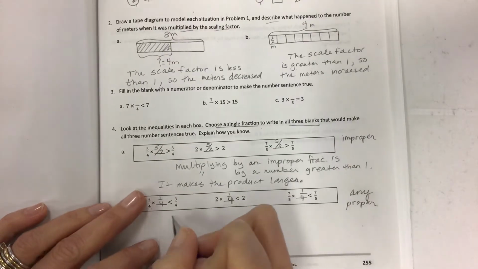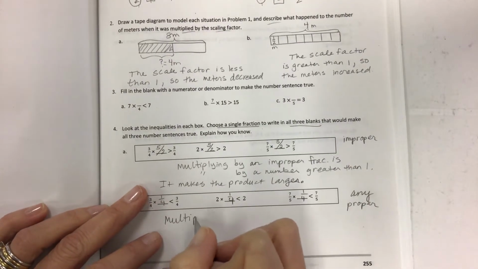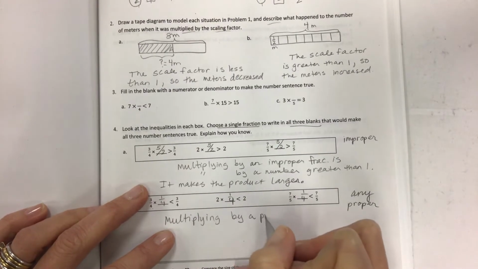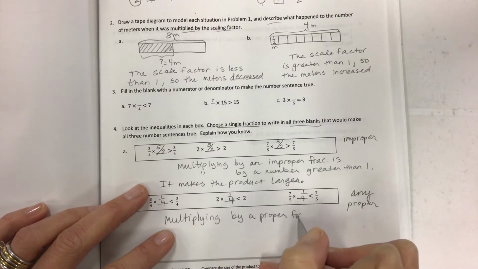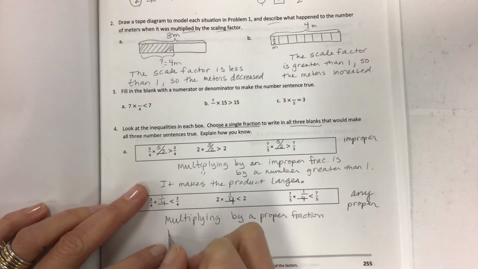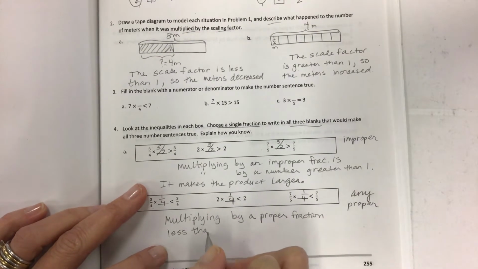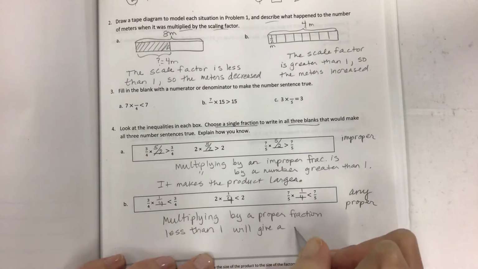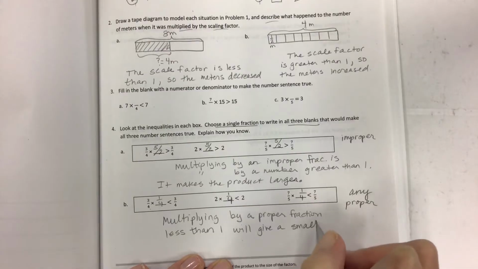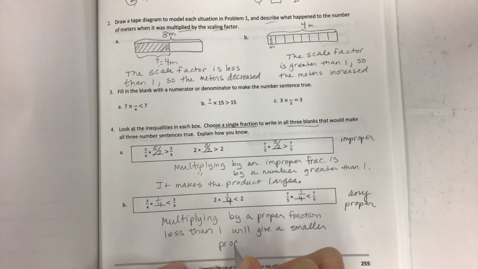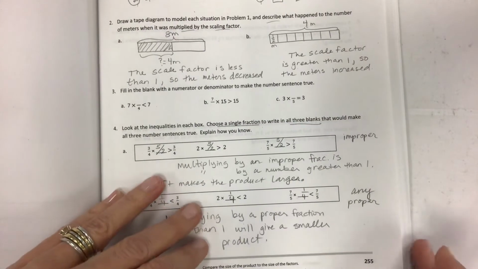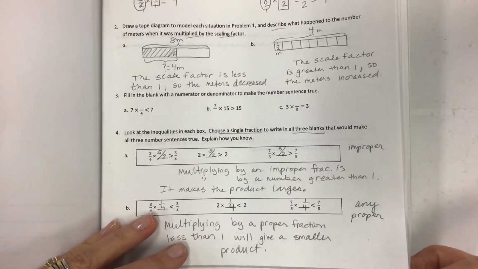And so why does that work out? Because multiplying, you have to write this. Multiplying by a proper fraction less than 1 will give a smaller product. And so what you want is a smaller product than what you started with, whatever you started with. I know it's kind of complicated, this whole idea. Kids usually struggle with this.